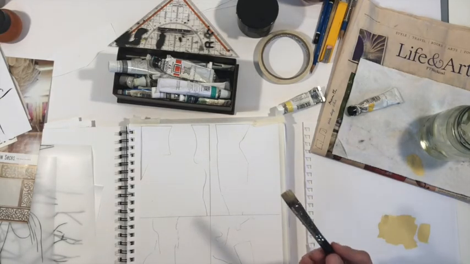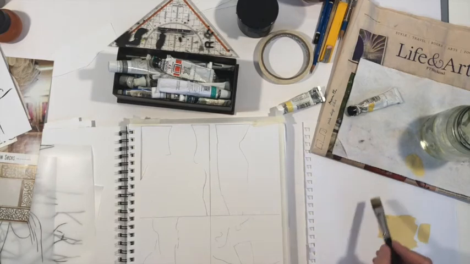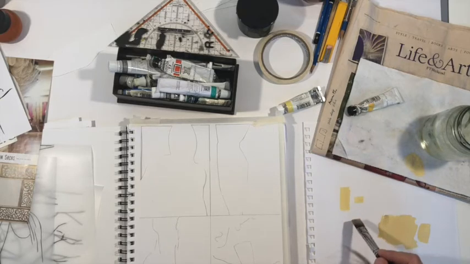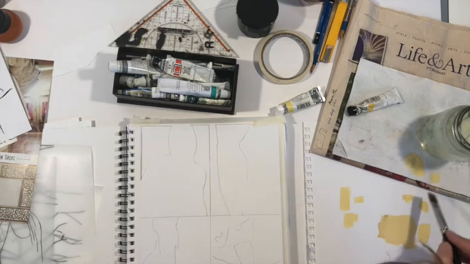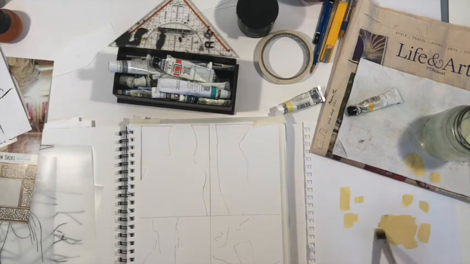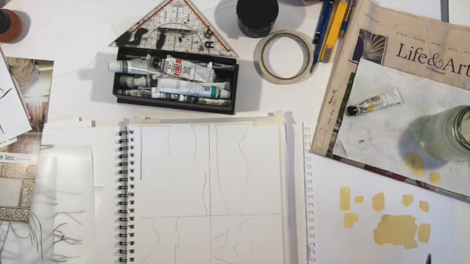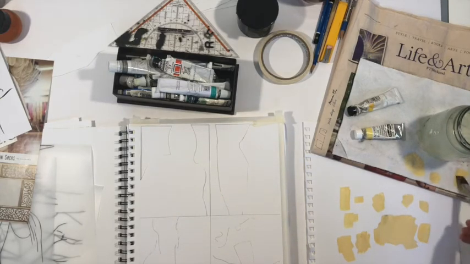Now I'm using a filbert brush. That means that it has a straight edge at the top. This is going to be good at distributing the paint, and it's giving me a nice clean line. So just using the paper as a palette, I'm going to load my brush, but I'm going to try and not make it too liquid, because if it's too liquid, it's going to leak underneath the edges of the stencil. So you actually want it fairly dry. But again, I don't want it too concentrated. So somewhat dry and still somewhat translucent.